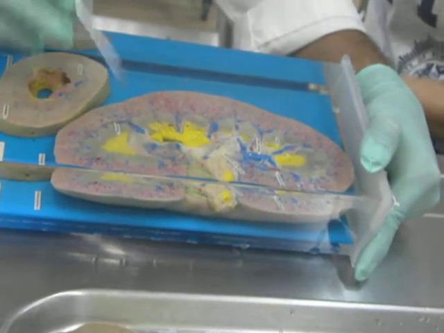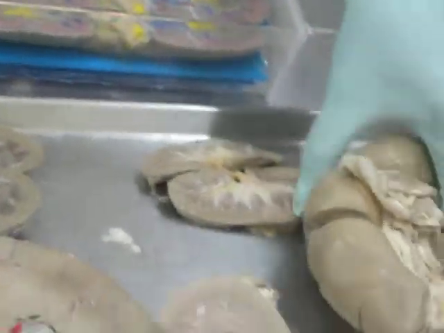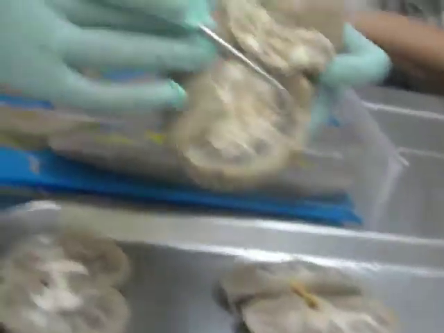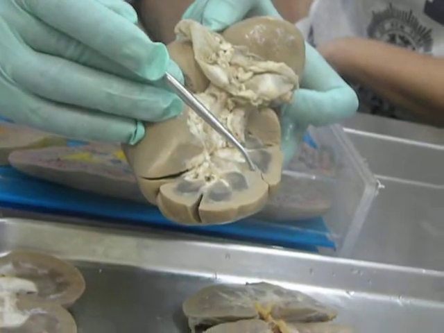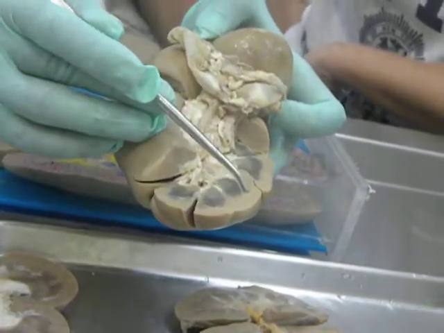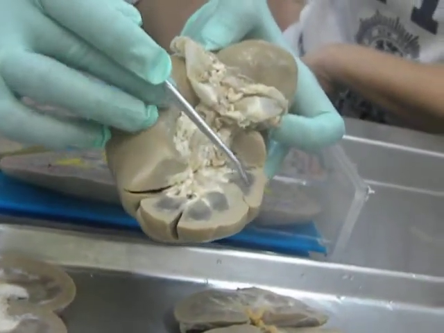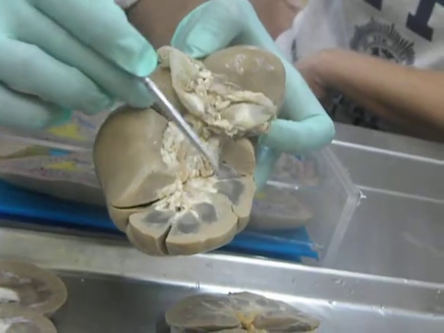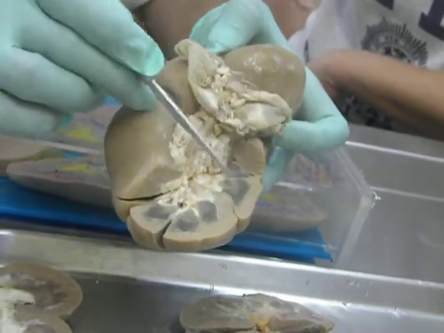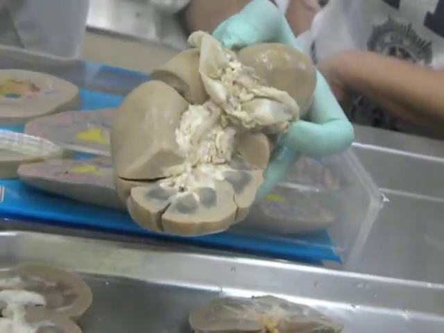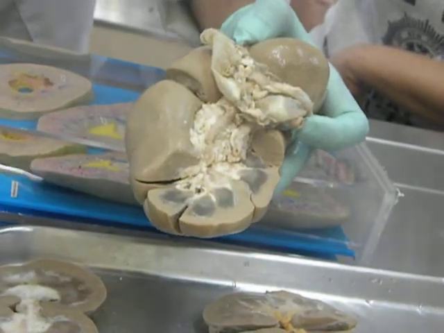So usually the same thing happens here. We have all the glomerular capsules present in the cortex, so it looks much granular. And then all the collecting ducts of the nephron are present in the medulla, so it looks much softer or smoother.